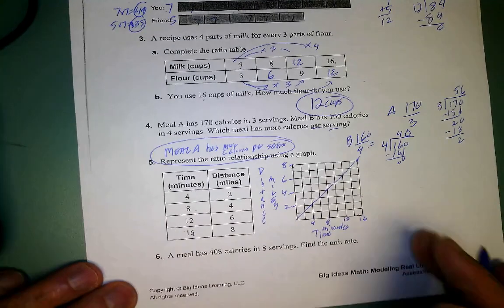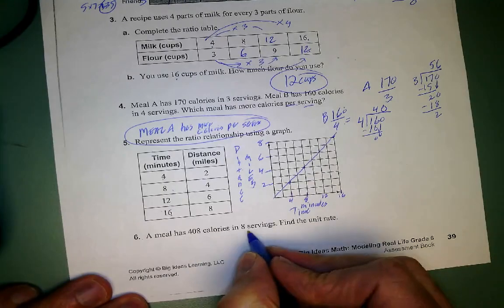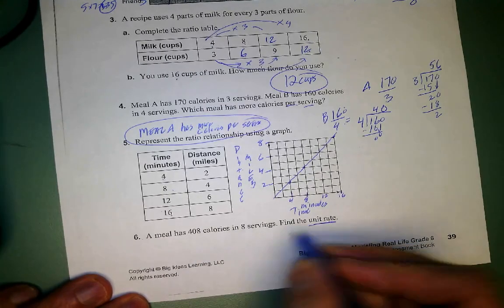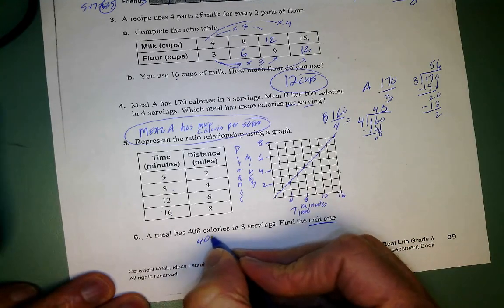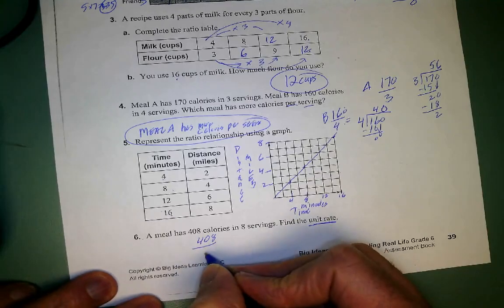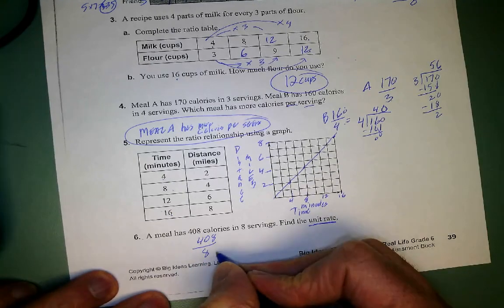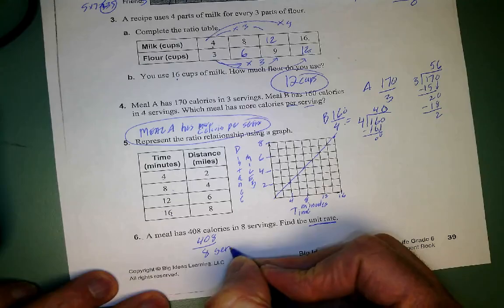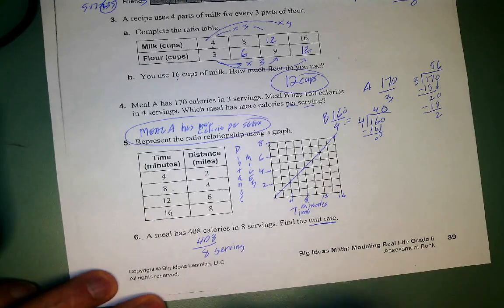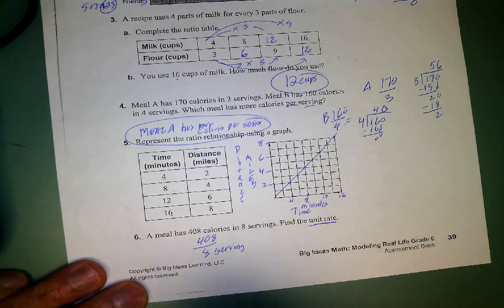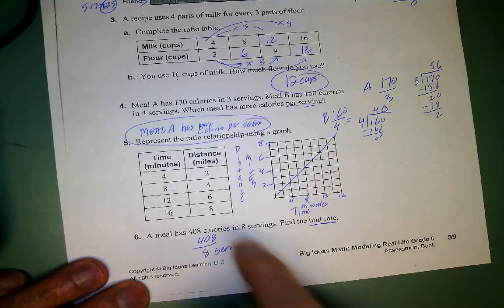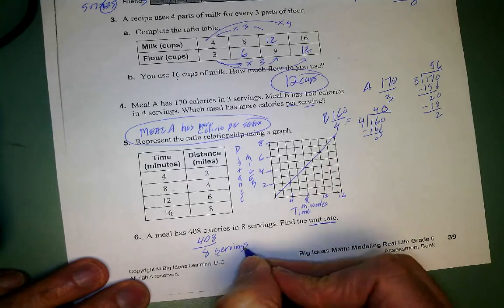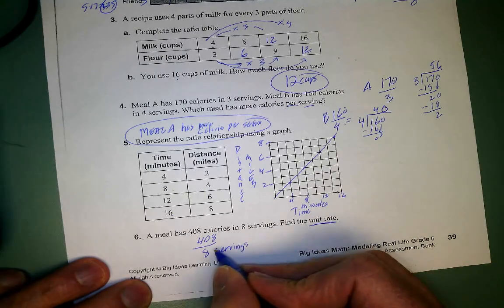A meal has 408 calories and 8 servings. Find the unit rate. So I have a ratio of 408 calories in 8 servings. Remember, the unit rate is going to be per serving. The second number is going to be a single unit, not units, multiple units, right? So all I'm doing here is I'm going to divide the bottom into the top.